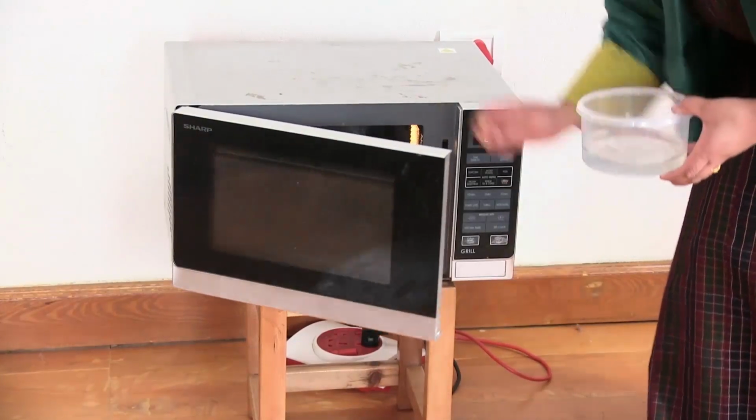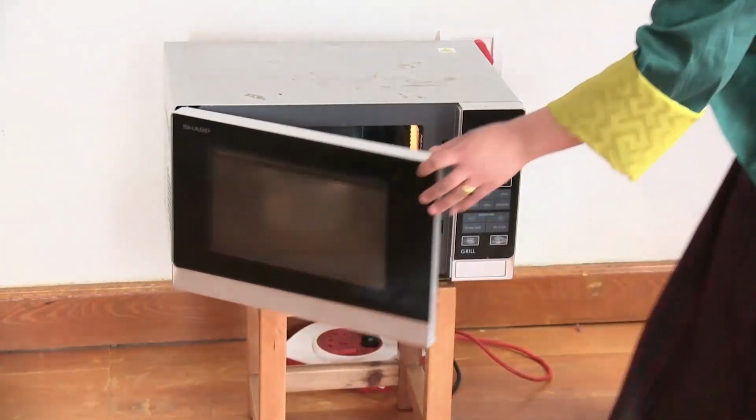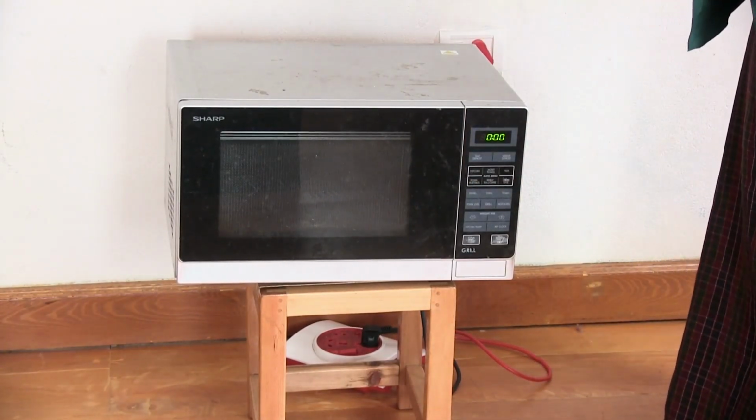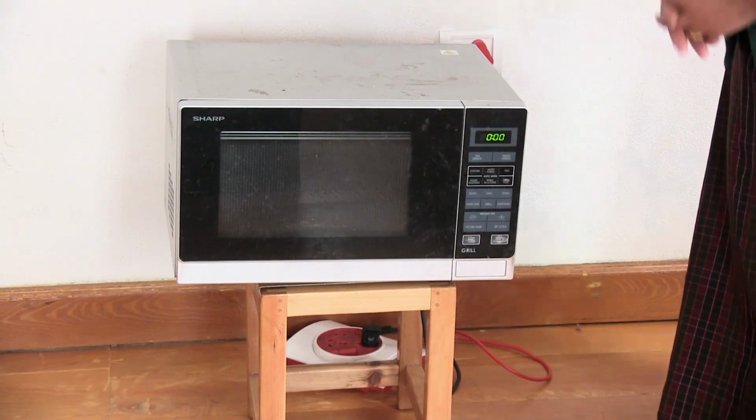Now let me try to heat this water. As I put in this water and switch on the oven, the magnetron will take in the electricity and convert it, producing enough microwave.